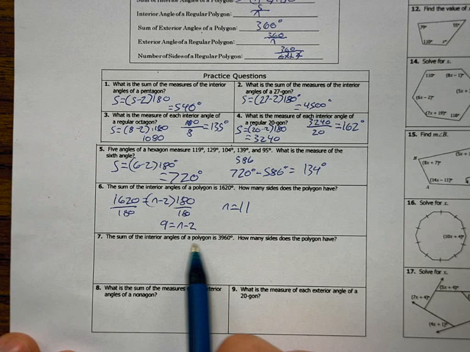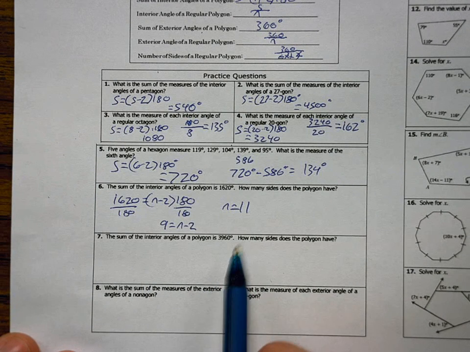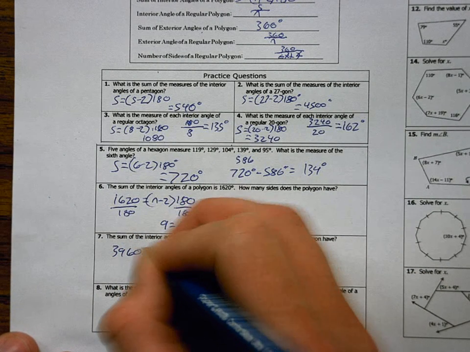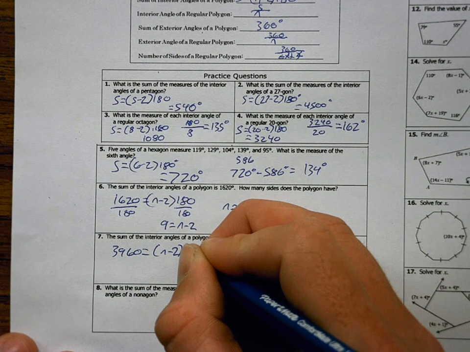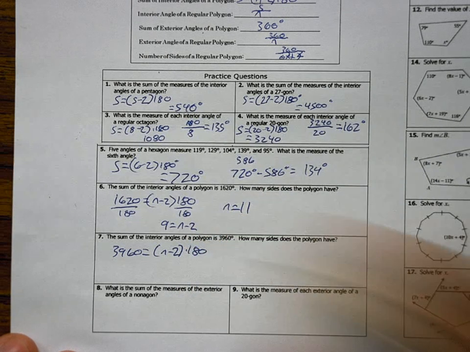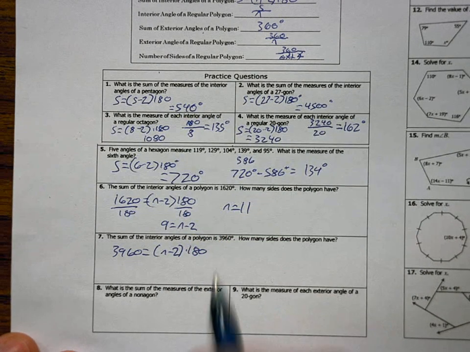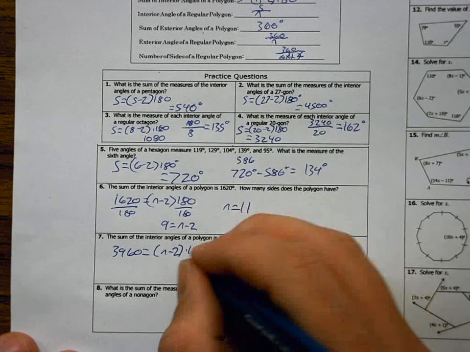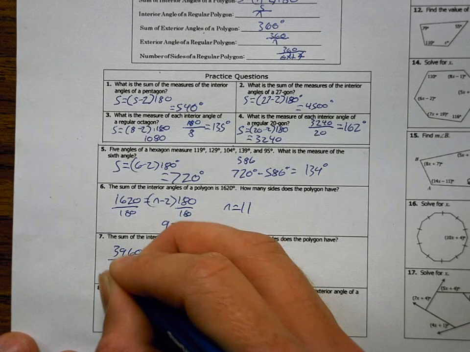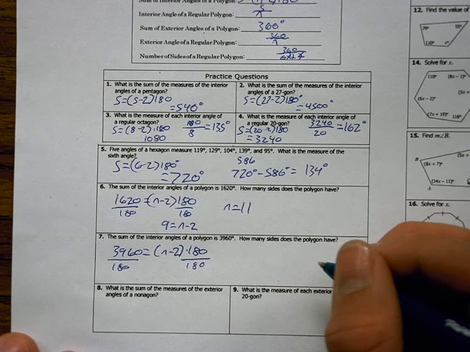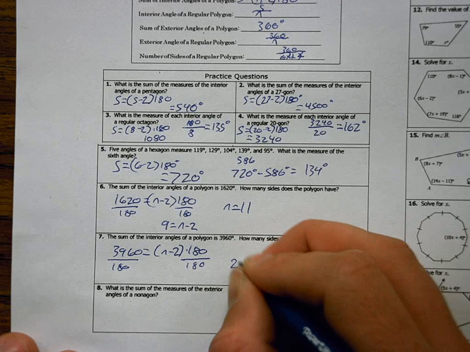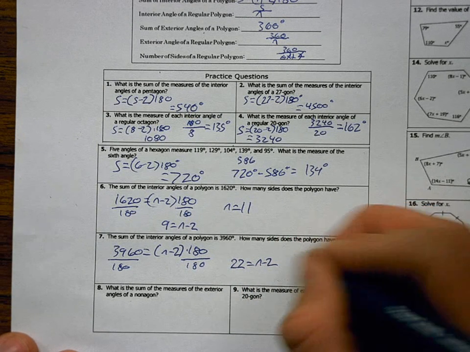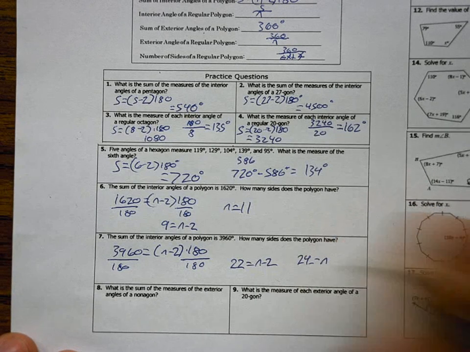Sum of the interior angles of a polygon is 3,960. How many sides does it have? So the same idea, 3,960 equals n minus 2 times 180. Again, you can divide by 180. The reason I'm saying this, if you distribute, you're going to have to divide 180 out anyways. So let's just skip a step here, saving some time. I get 22. Add 2 to both sides. I get n equals 24.